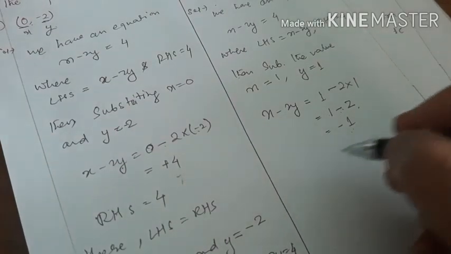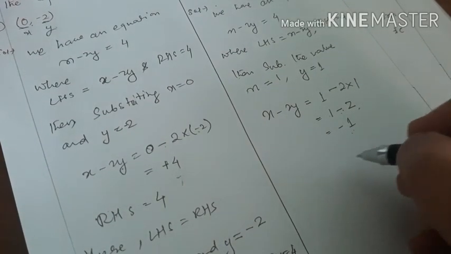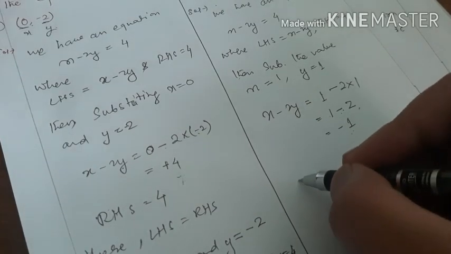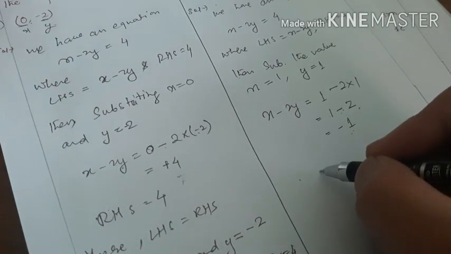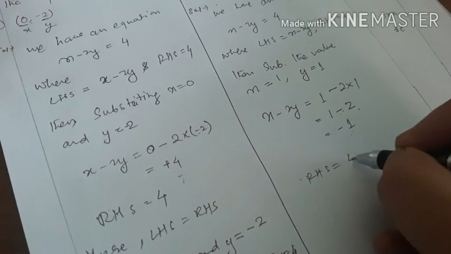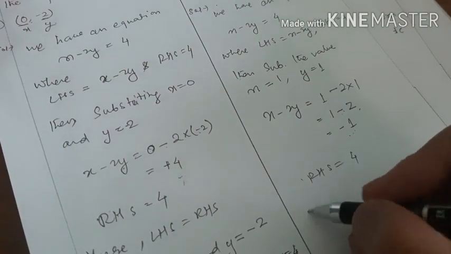Then for RHS it is 4, the right hand side is 4, and this is minus 1 here.